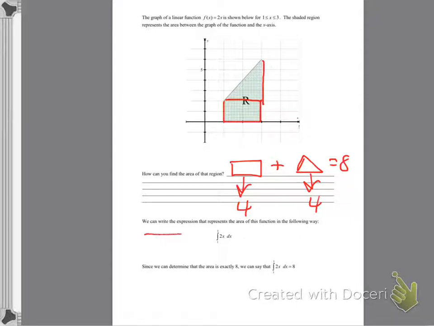Here comes the new information. This is called a definite integral, and it's the way we express the area under the curve, which is the second half of our course. The first half was derivatives, which is slope. The second half is integration, which gives us area under a curve.